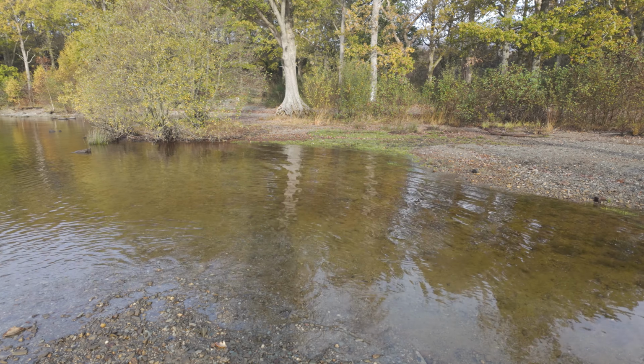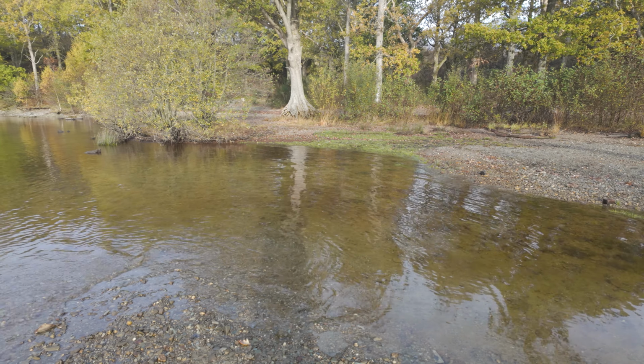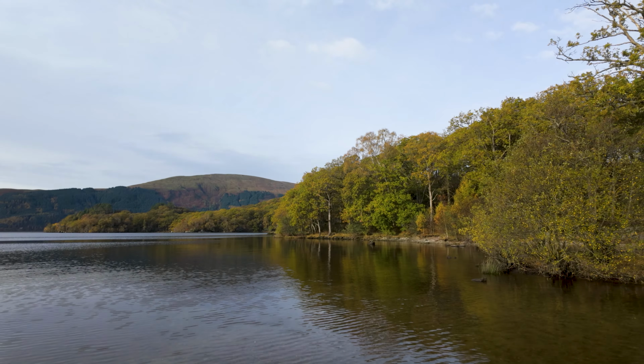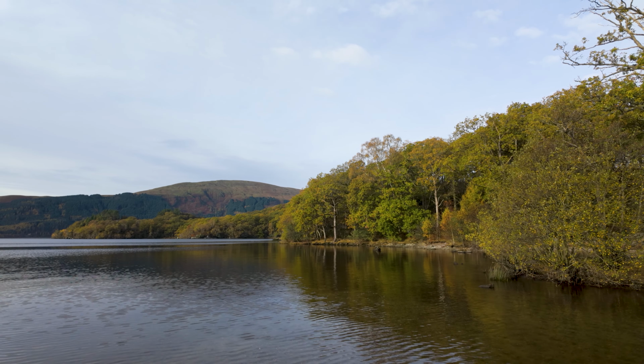But we do have slightly better light now on the trees, so I'm kind of working with them now. What a lovely relaxing way to spend the morning.